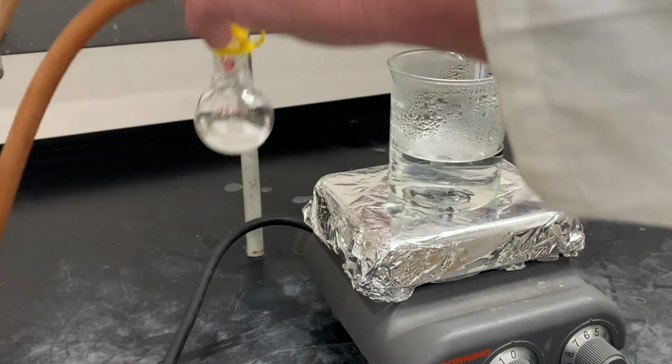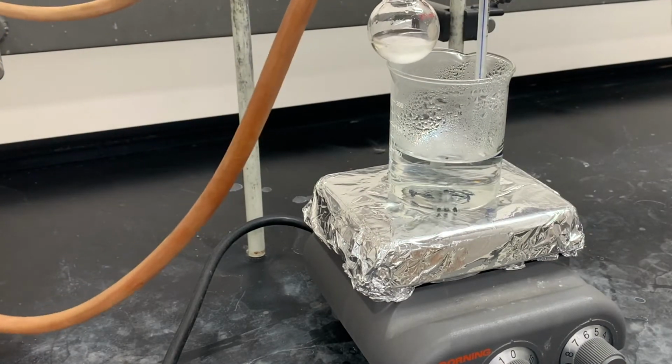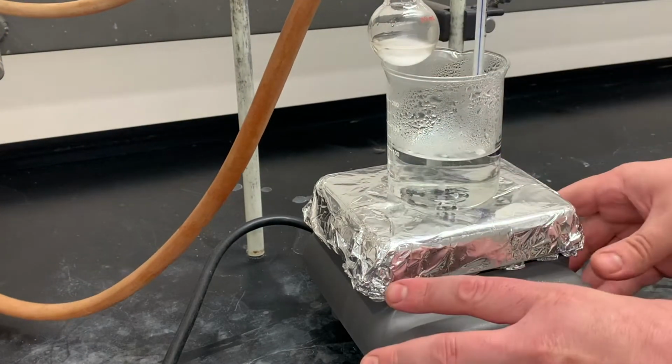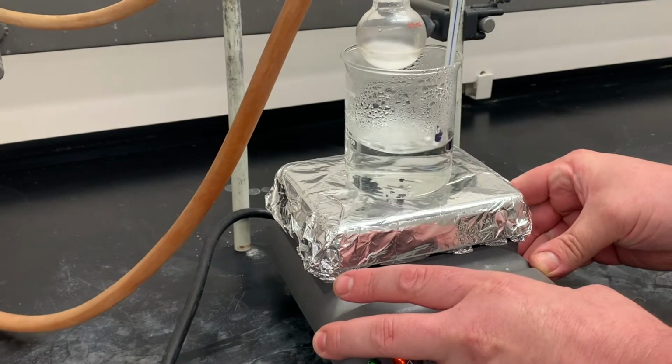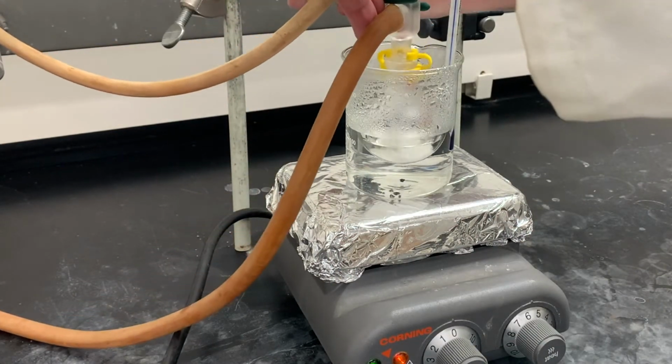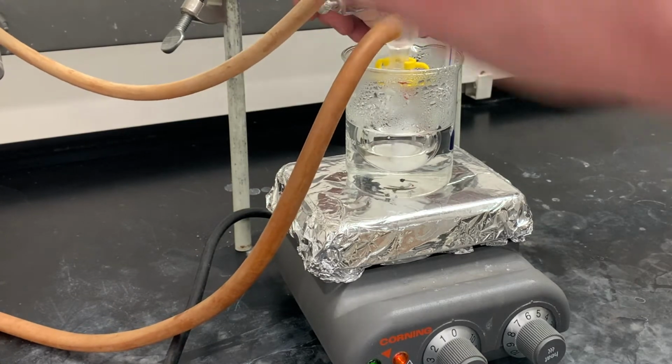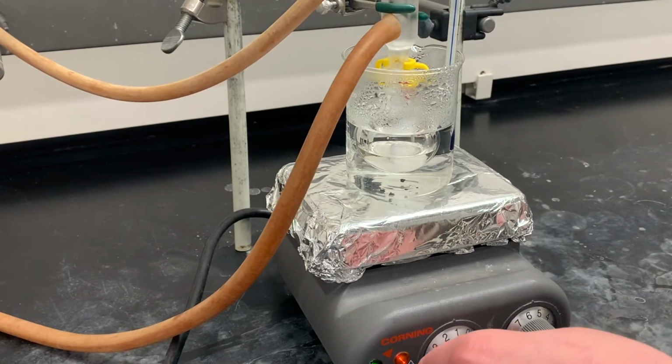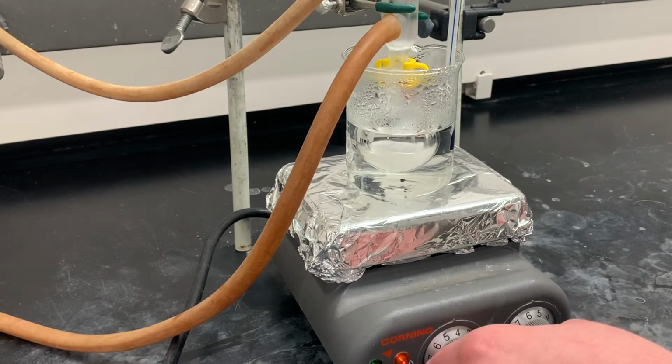And so now let's lift it and put it into our flask because we're at the right temperature. Now I'm going to move this a bit and lower it into solution. Get that thing stirring.